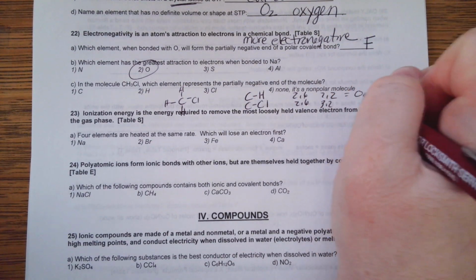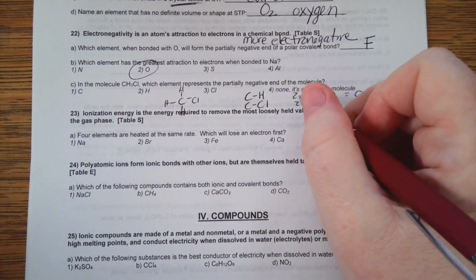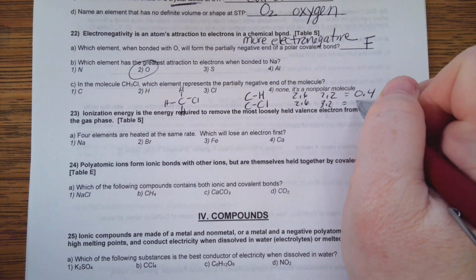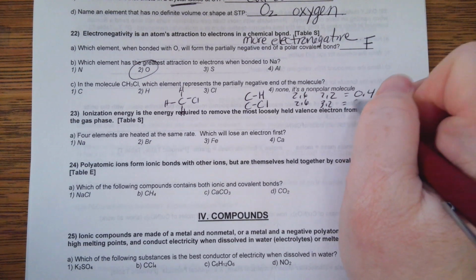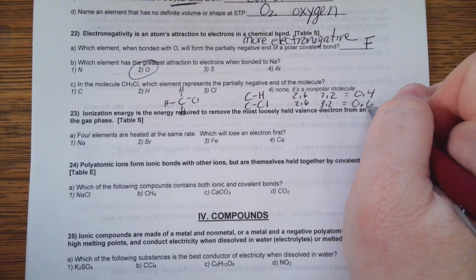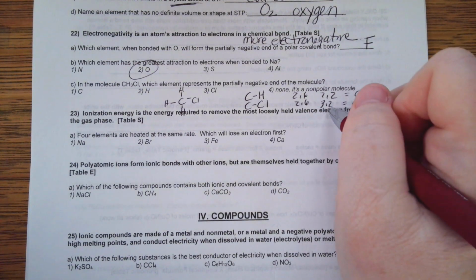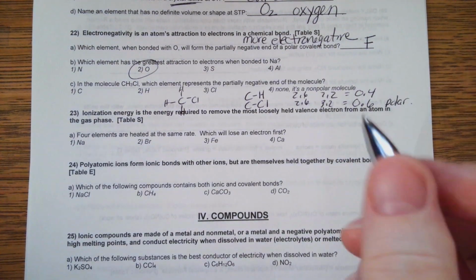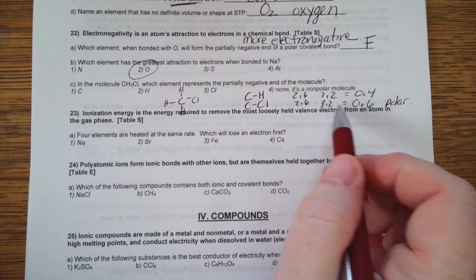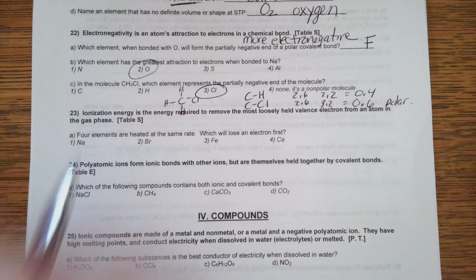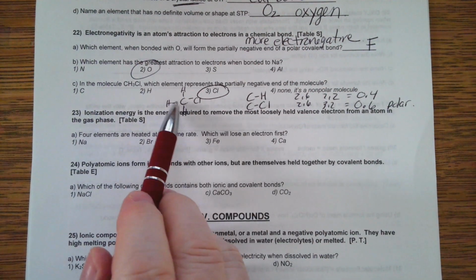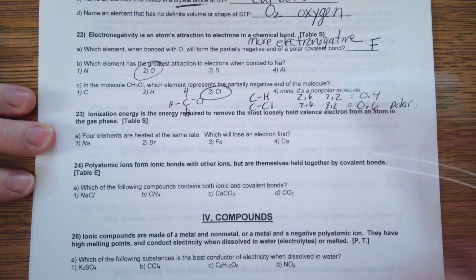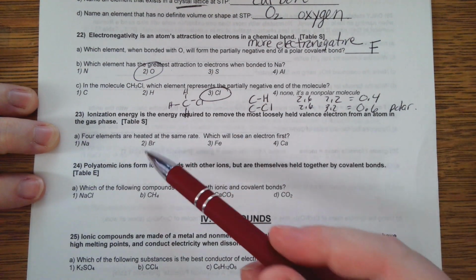So this gives me a difference of 0.4, which is nonpolar. But this gives me a difference of 0.6, right? Which is polar. And the Cl is bigger, so it pulls. So there. Now, if these were spread evenly, like if I had two Cl's and they could be spread evenly, then it would be a nonpolar molecule.